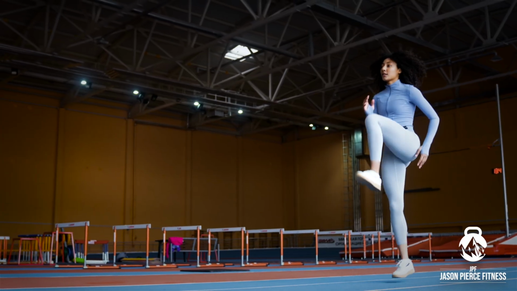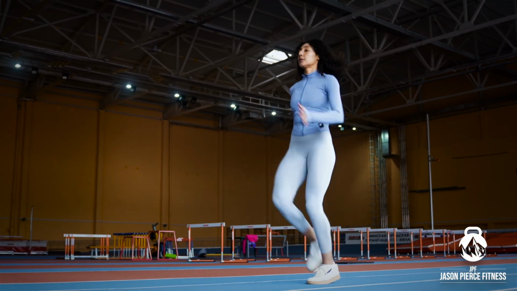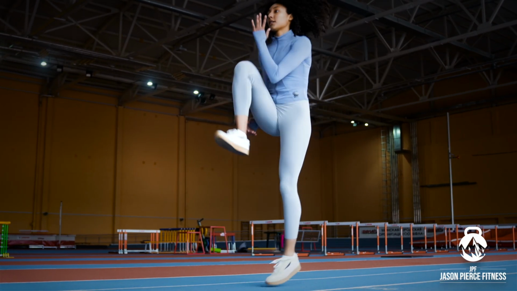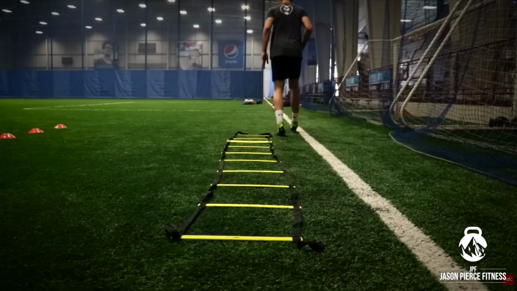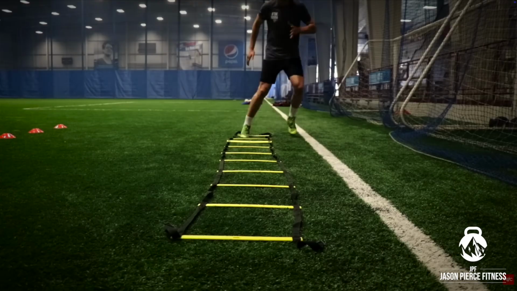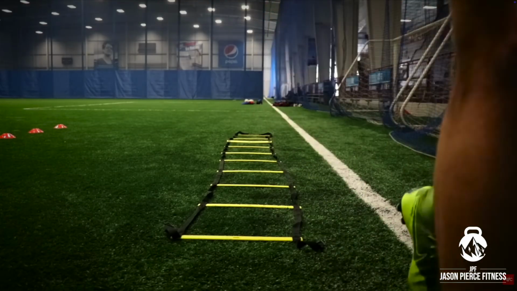But the other things you can do is just do plyometric exercises. What's a plyometric exercise? Something where you're moving explosively to warm joints up. Like high knees and butt kicks, for example, or skaters. Or if you've ever seen people warming up for an athletic event when they use the agility ladder, that's another one that's great for mobility.